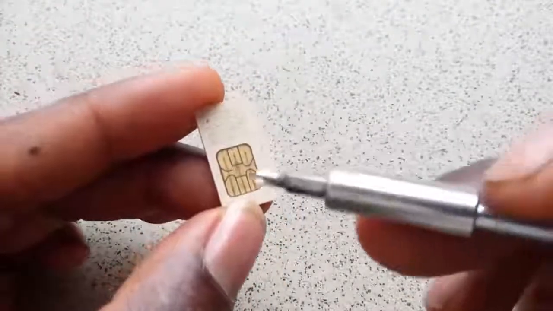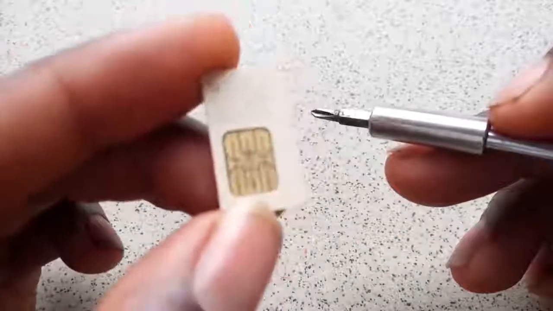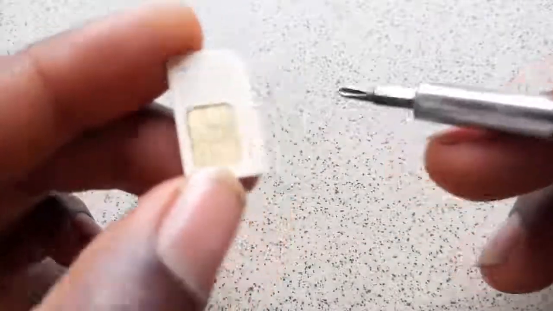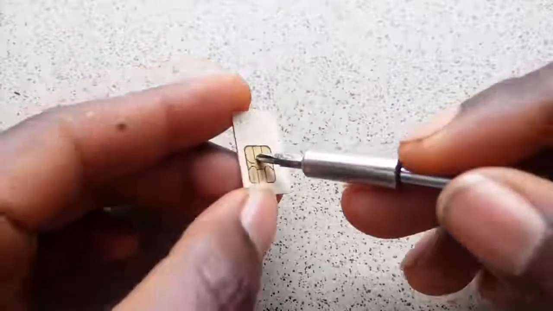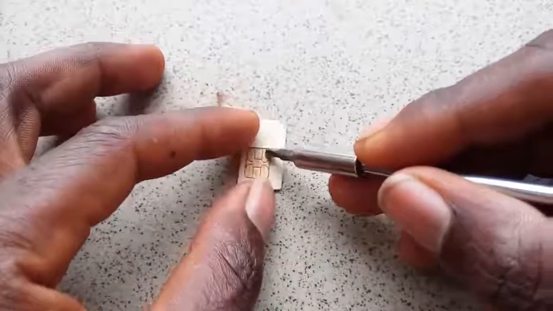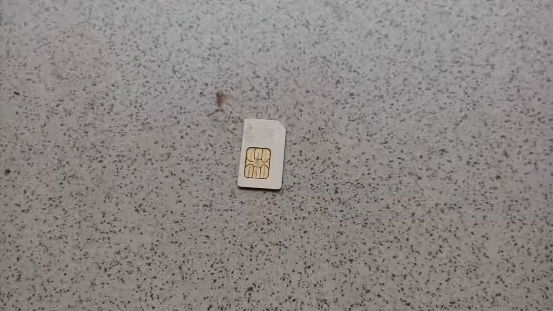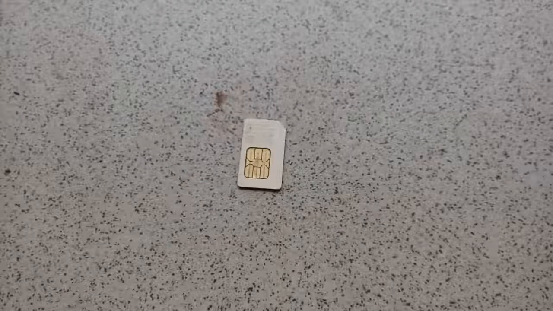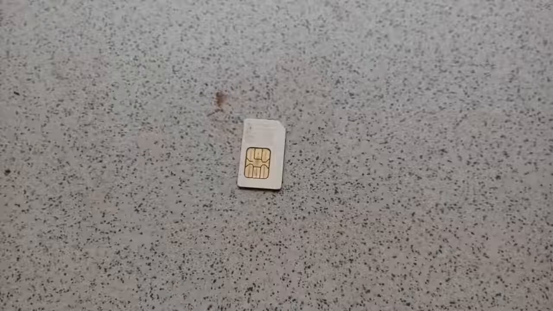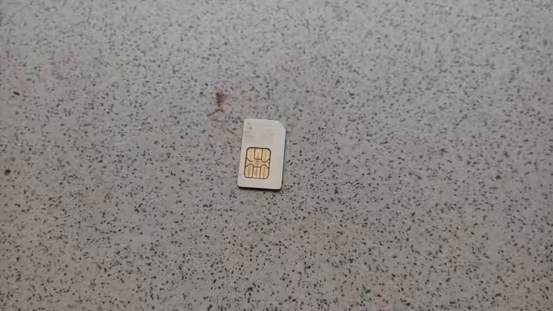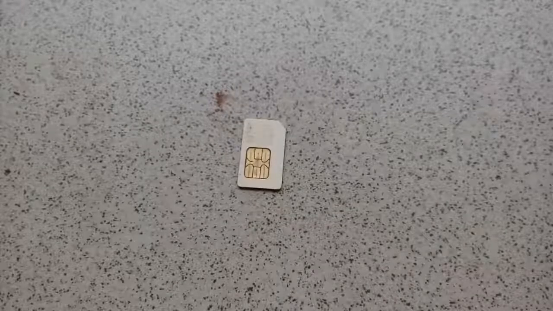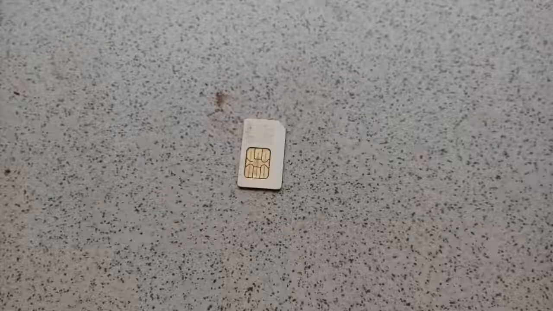When you have 6 of this SIM, on each of the SIM you have to scratch at least one partition. Yes, you have to scratch at least one of the partitions.